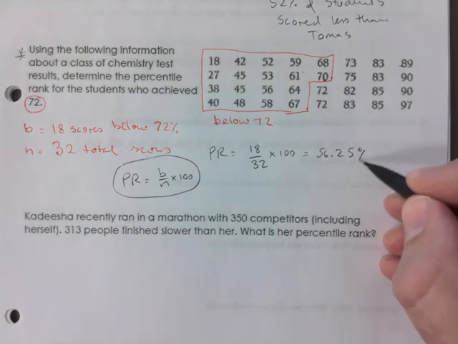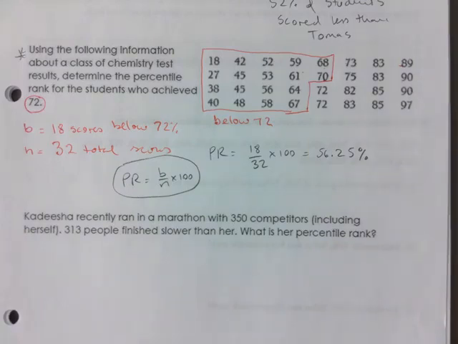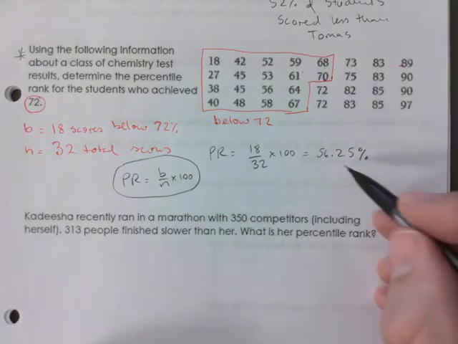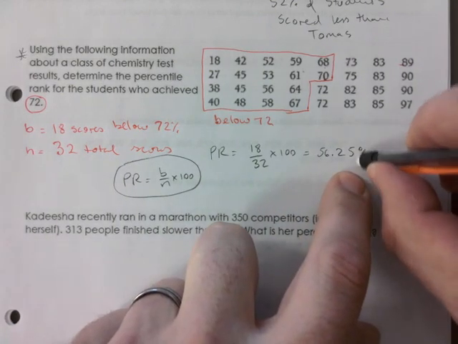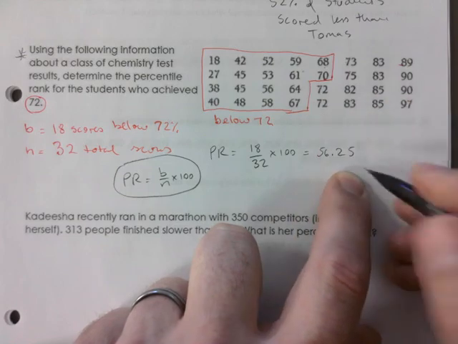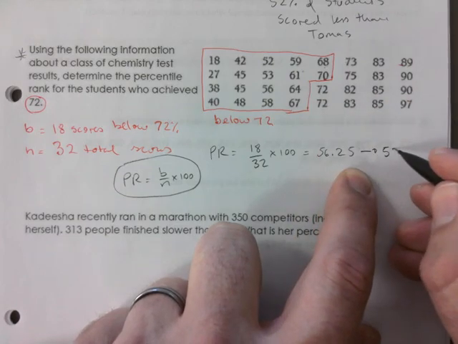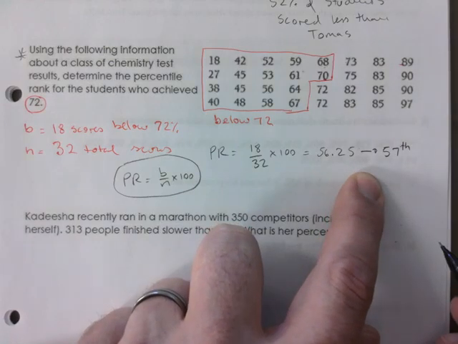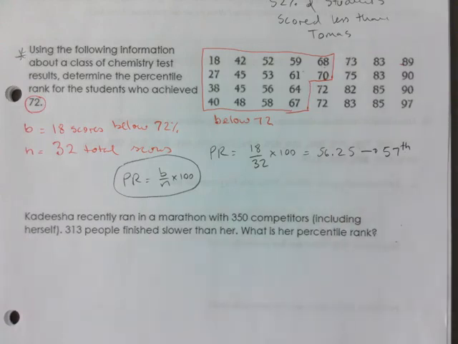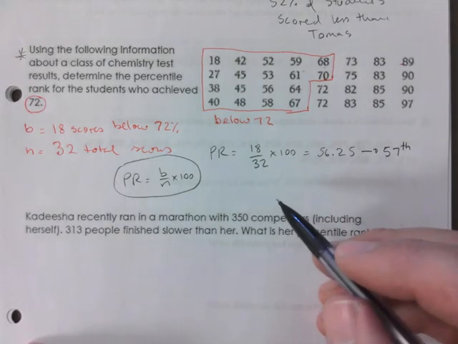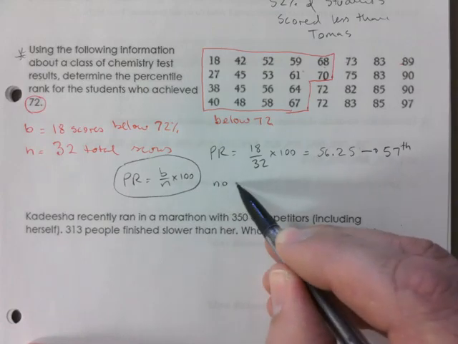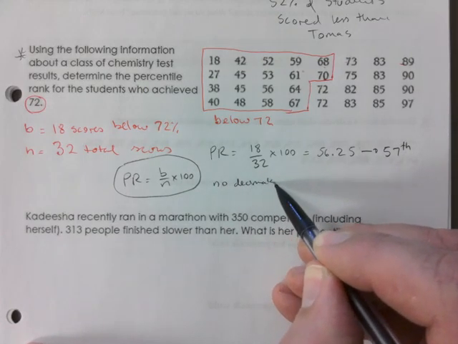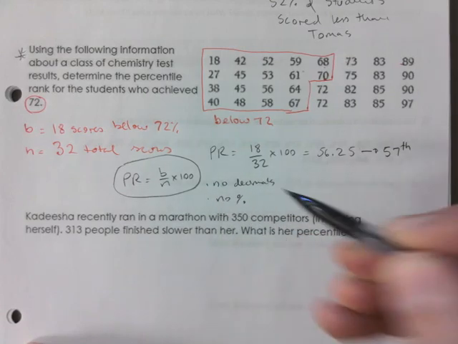There are 2 things wrong with this. What's the first mistake? Percent and decimals. 2 things that are wrong right there. So you can't have this, okay? This is wrong. So don't do percentage. You just say 57th percentile. Okay? Or just 57, that's fine. Just whole number. Okay? So no decimals. No percentage. One more time, okay?